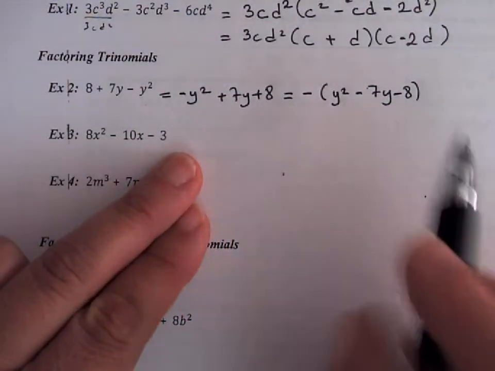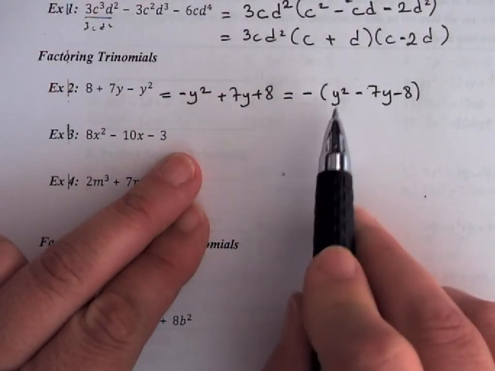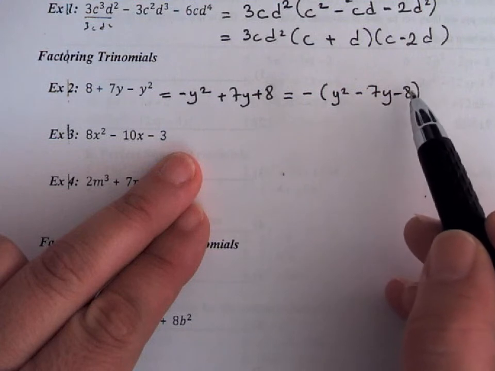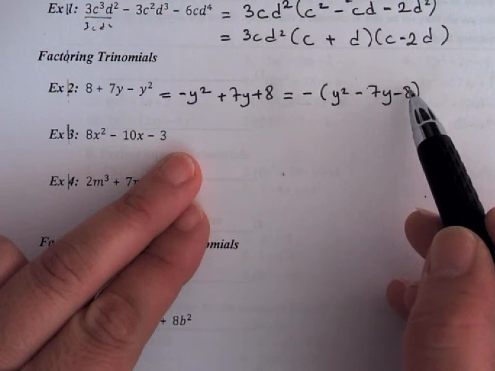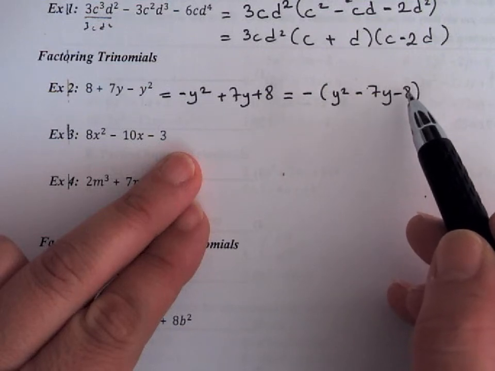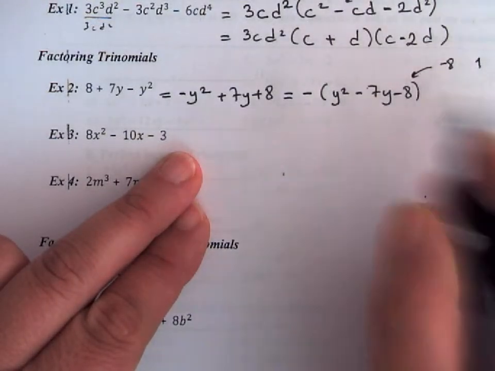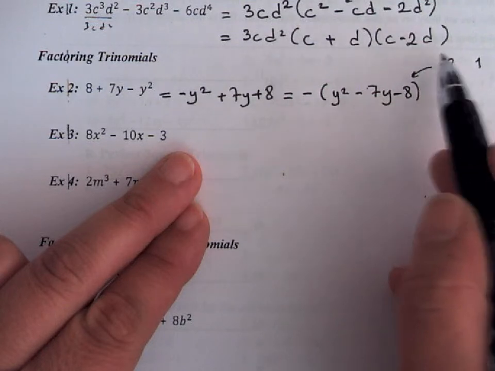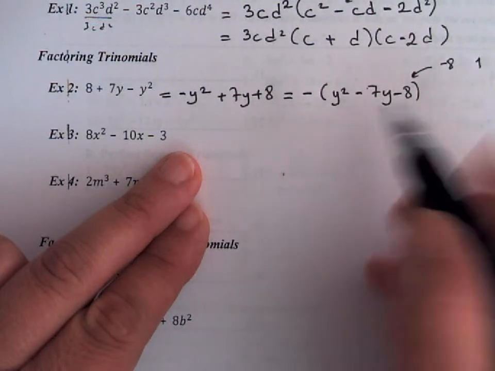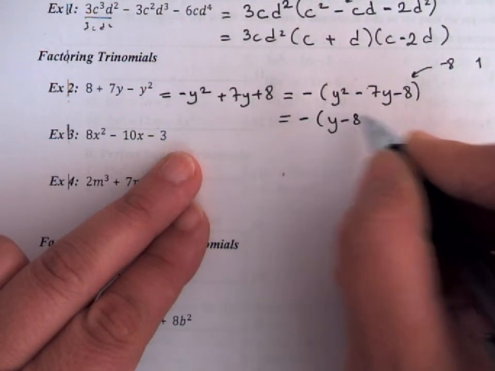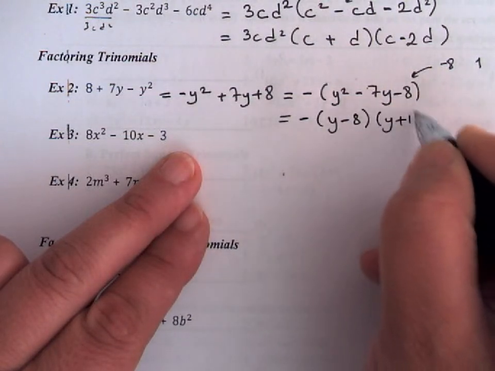Alright, now we factor the inside. So we have y squared minus 7y minus 8. Again, you check for the factors of 8, the last number, right? So that could be 1 and 8, 2 and 4. So it looks like 1 and 8 is going to work for us, right? Negative 8 and plus 1: when you multiply, you get negative 8. When you add them, you get negative 7. So it looks like that is going to work. So we factor it as y minus 8, y plus 1.